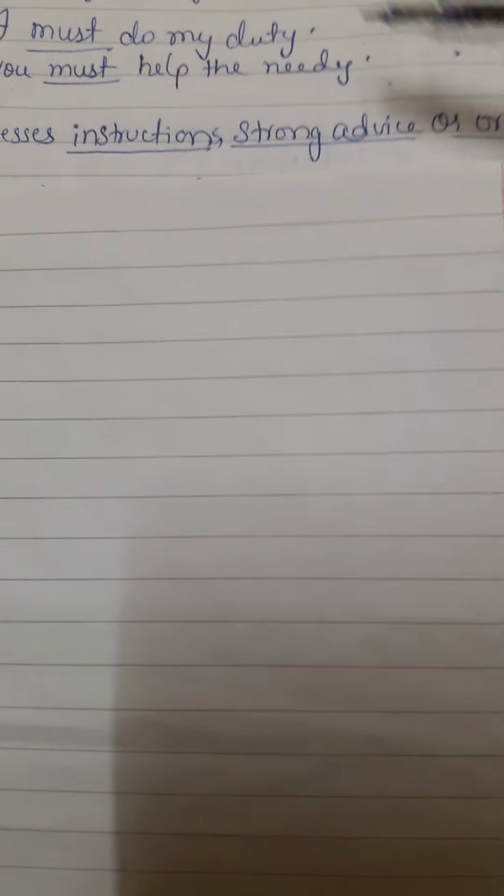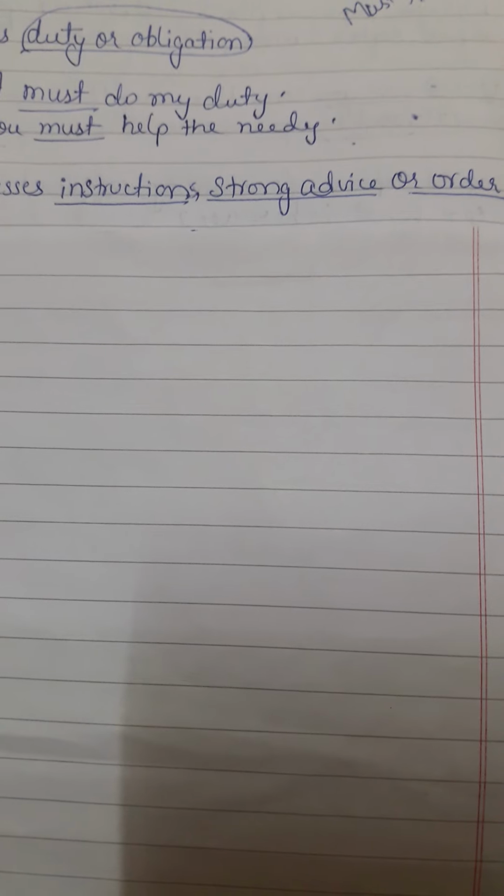Then let's continue with the usage. The second usage is that must expresses instructions, strong advice or order. Here you can see it's not only written advice. Should is famous for giving advice. If we say you should help the needy, it's up to you whether you help the needy or not.